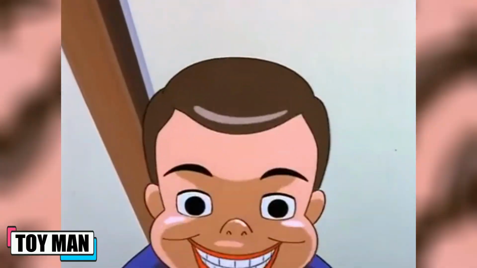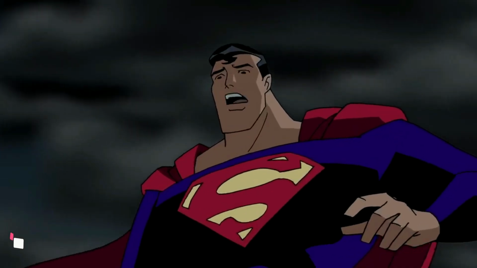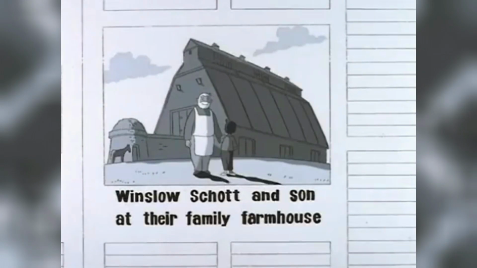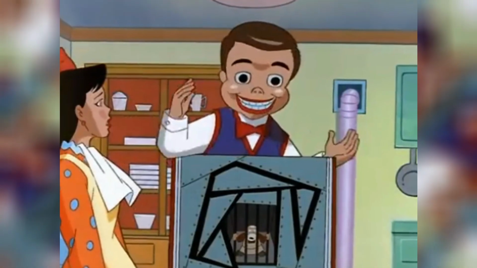Toyman. He is like the Willy Wonka of villains, but instead of chocolate, he creates deadly toys that are sure to give Superman a run for his money. Toyman's tragic backstory began with his father, Winslow Schott, a toy maker who dreamed of his own toy factory.